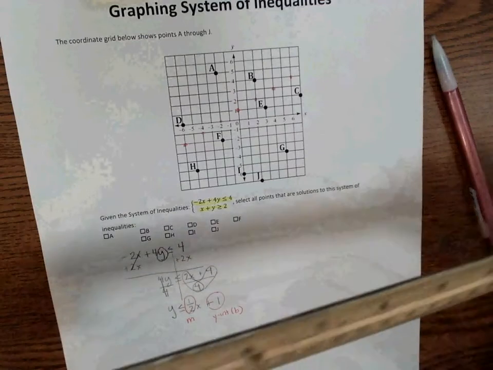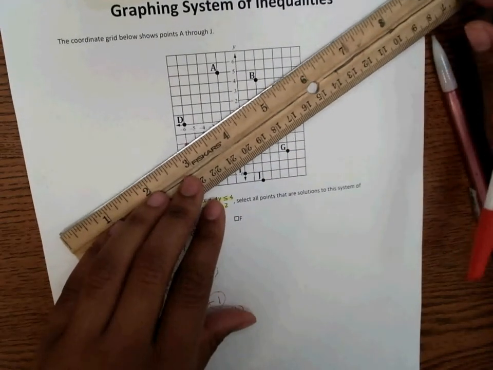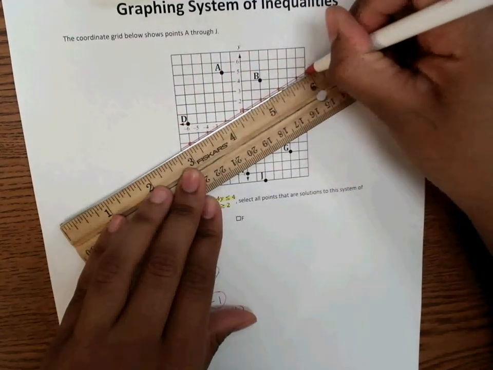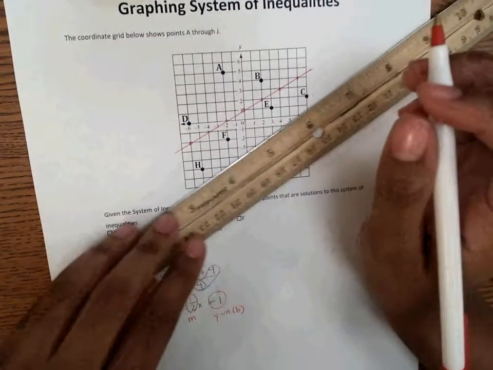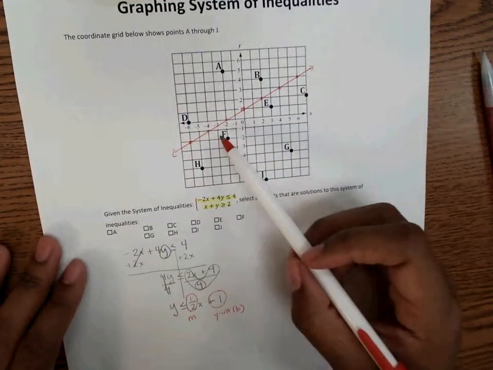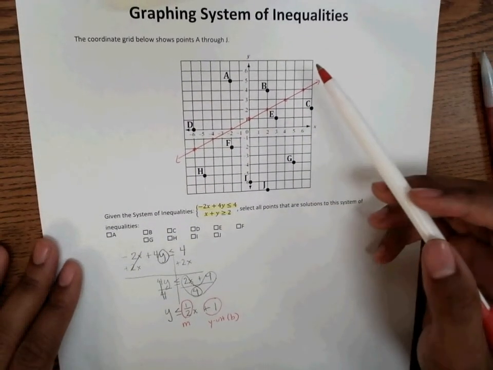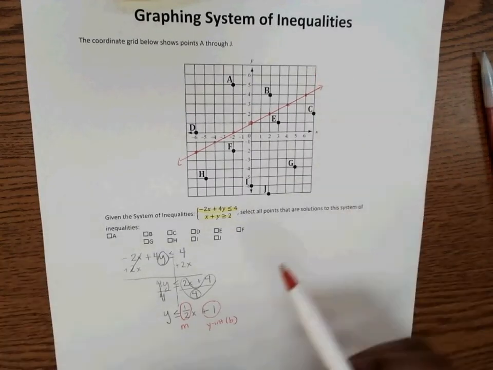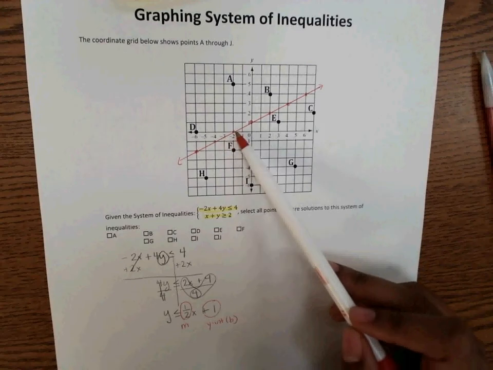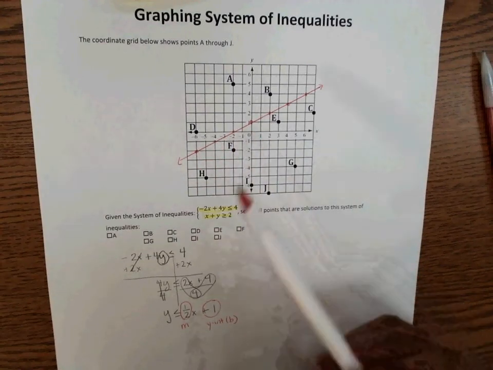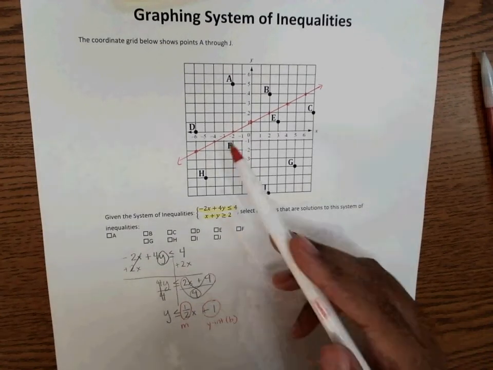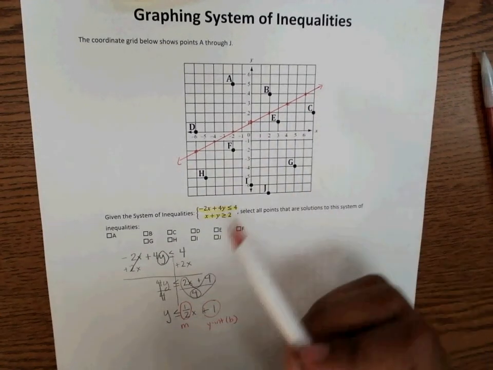Now I can use my handy dandy ruler to draw the line. Remember, lines have arrows at the end because they are not line segments. Okay? And so now this is an inequality. The reason I have a solid line, not a dotted line, is because it says less than or equal to. This or equal to means that I will have a solid line.